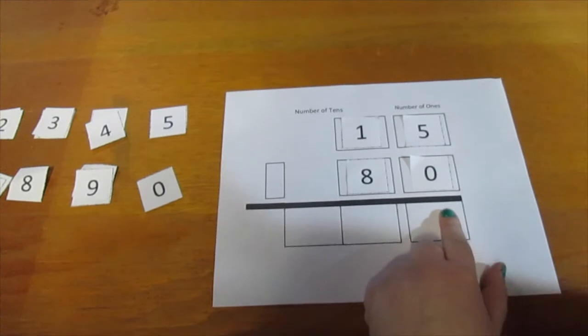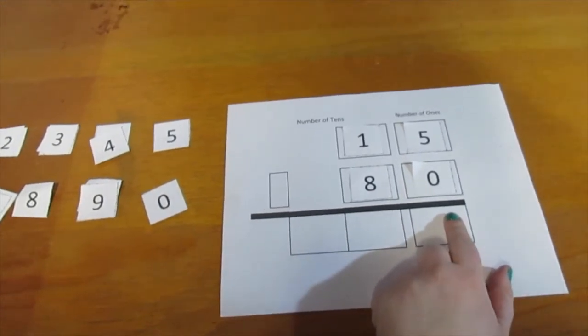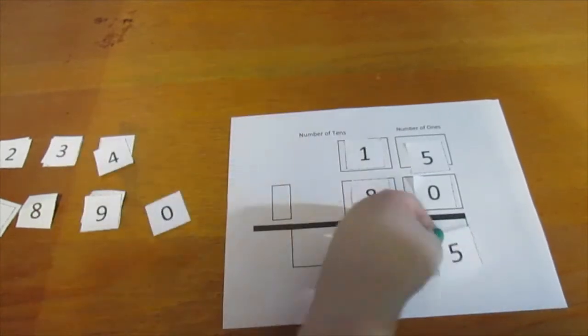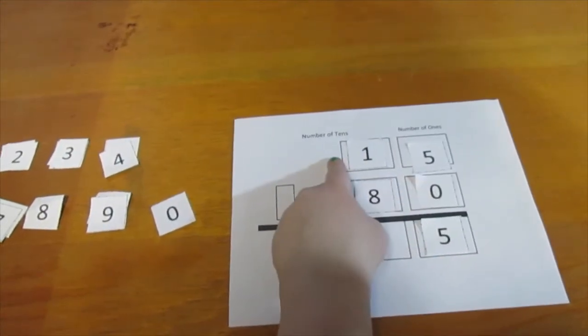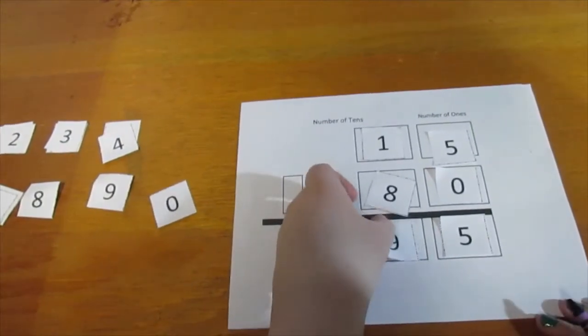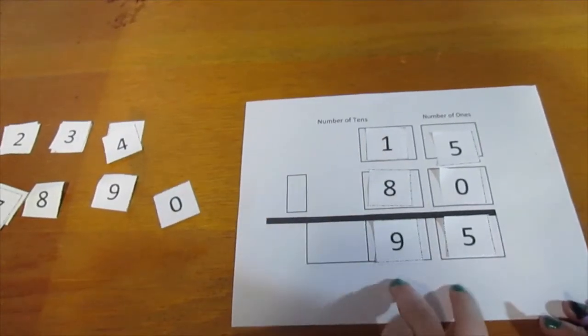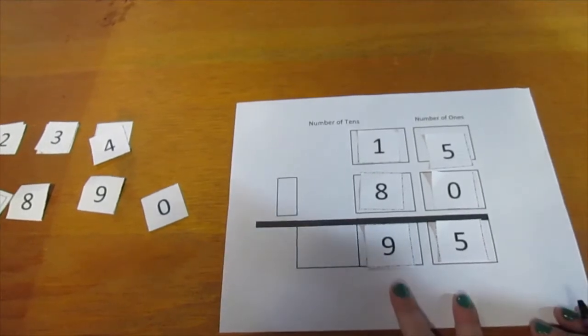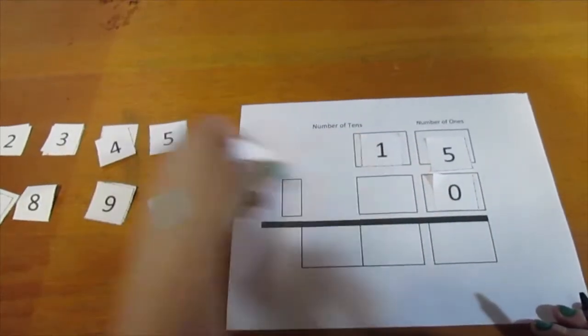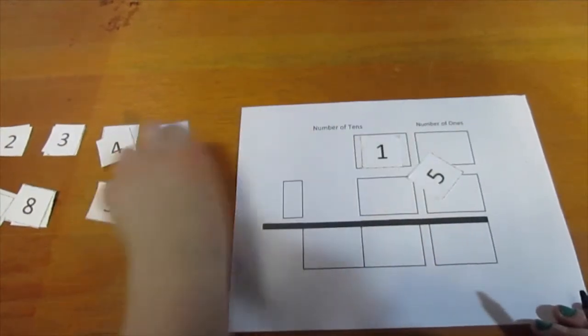How much rand does Charlotte have? So then you will add up the number of ones, so 5 plus 0 is 5. And then the number of tens, 1 plus 8, which is 9. So then you know that Charlotte has 95 rand for her answer. Let's move on to the next problem and put our little numbers back.